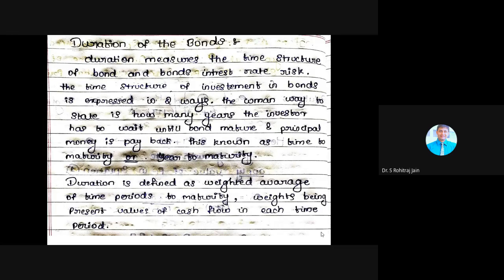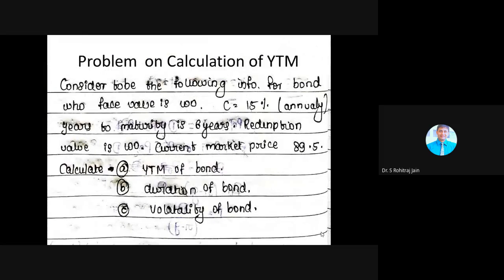So now, after understanding the duration of the bond, we will take the first problem on the calculation of the duration of the bond. Please see the slide over there. Problem on calculation of YTM of the bond. Consider the following information for a bond.